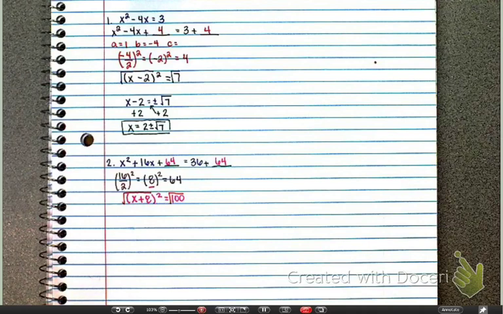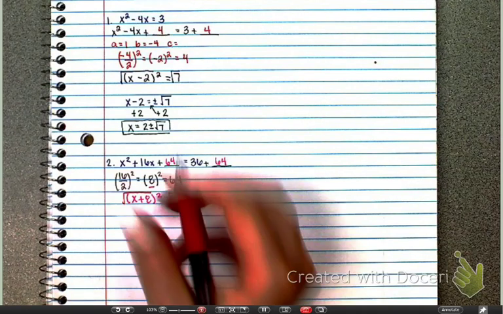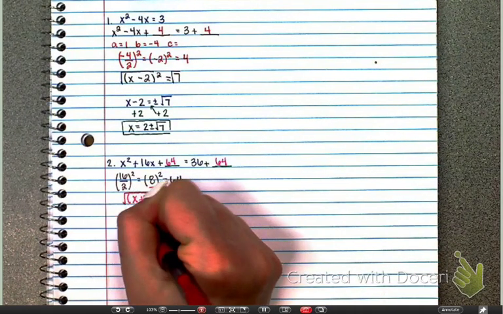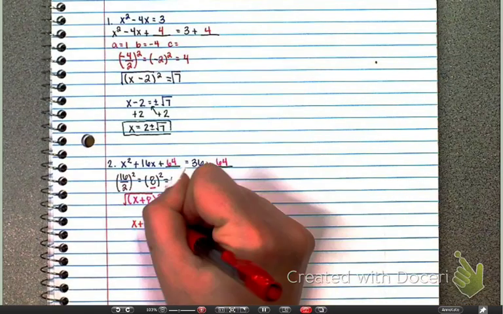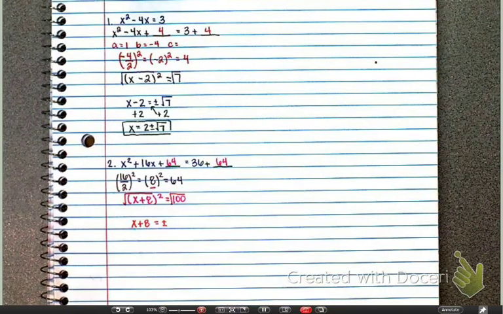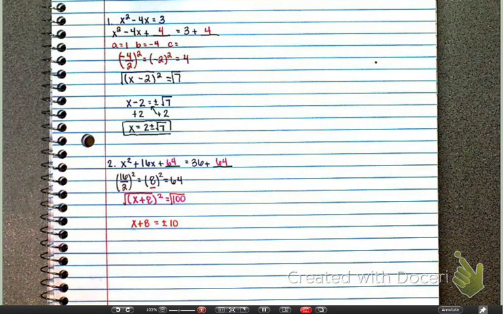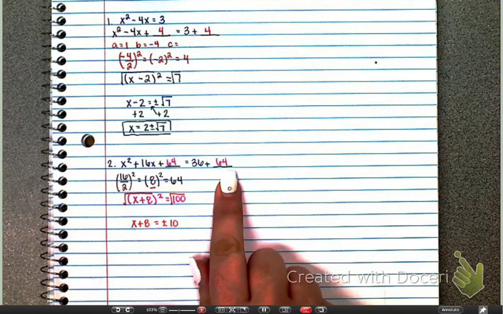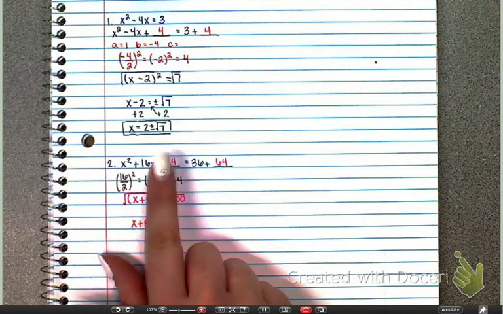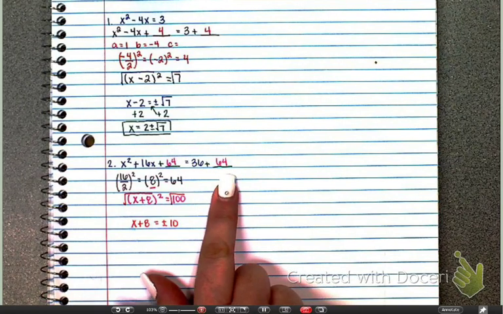Okay, so if I take the square root of x plus 8 squared, I get x plus 8 equals plus or minus, what's the square root of 100? 10. Yes? 36 plus 64. So we filled in 64 here. Whatever you do on the left, you have to do on the right too. Okay?